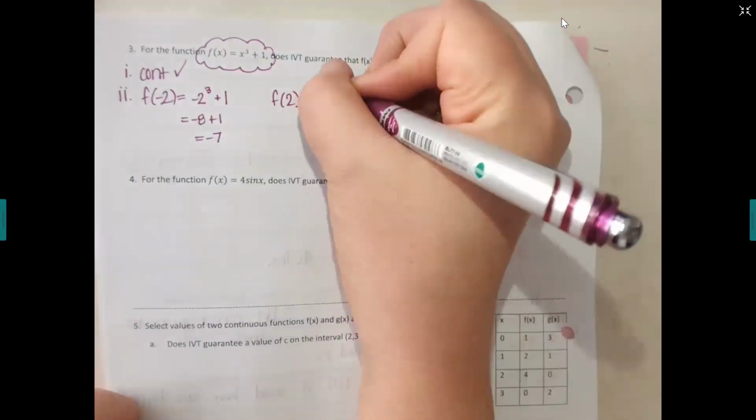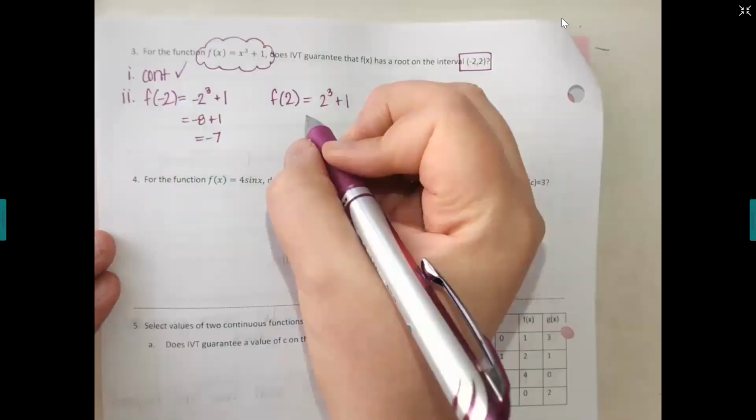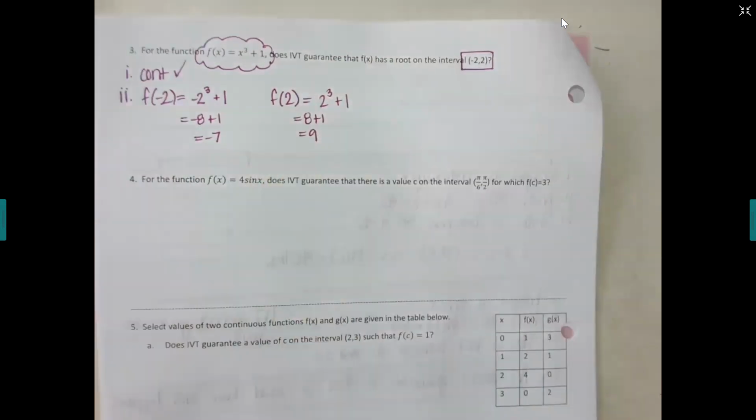Now I'm plugging in a 2. So now I'm going to have 2 cubed plus 1. 2 times 2 times 2 is still 8, plus 1 is 9. So I start at -7, I'm ending at 9. These have to be different numbers, are they? Yes. Step number 3 is the number I want has to be where? In between. Doesn't have to be perfectly in the middle, just somewhere in between.